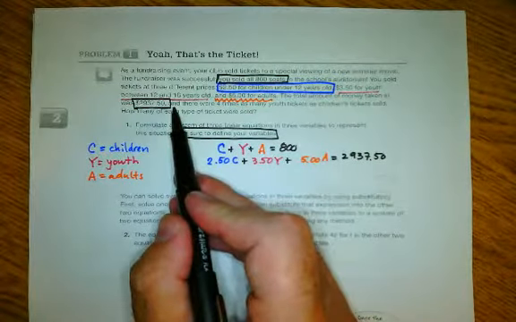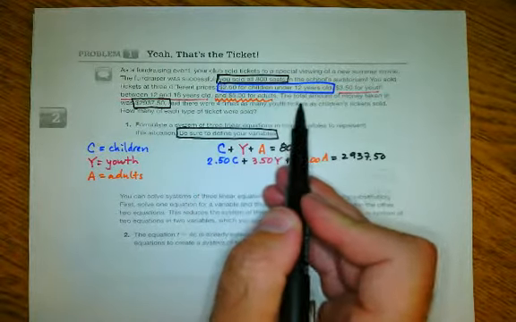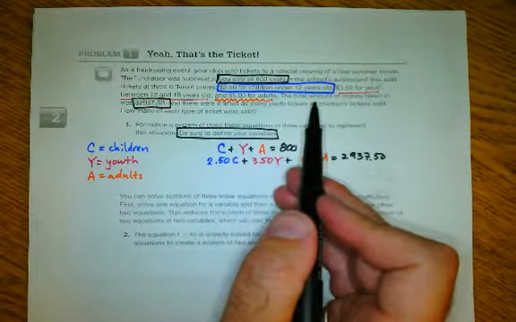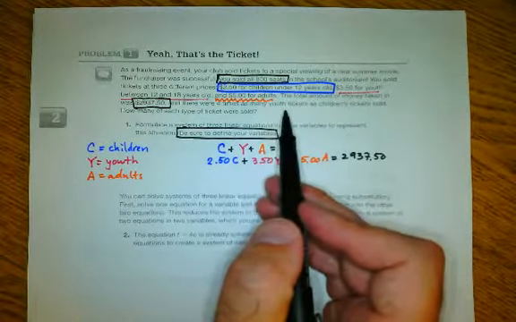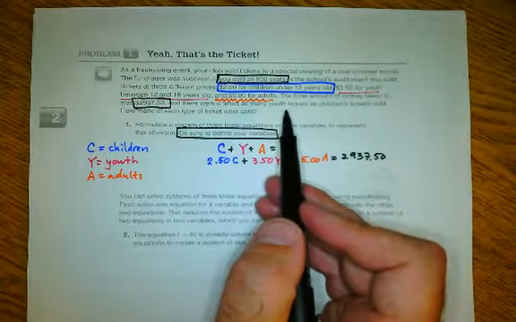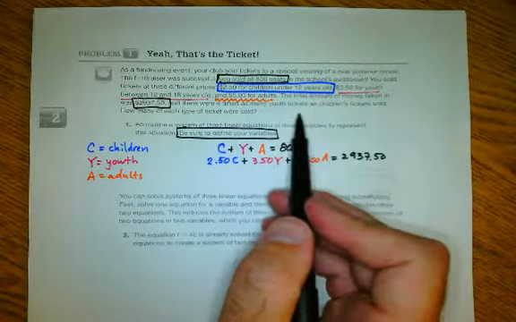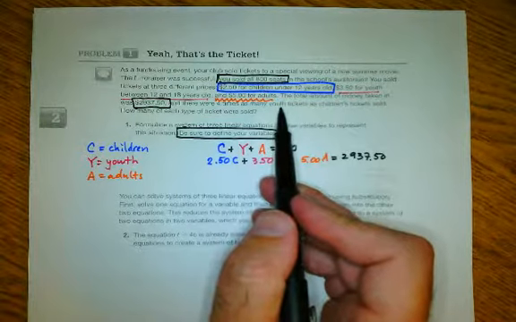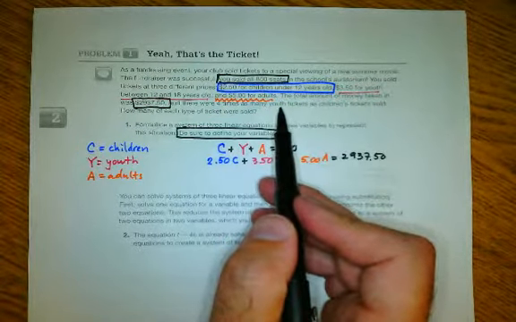And it says and, so now I have a third equation, and there were 4 times as many youth tickets as children's tickets sold. And this one's a little bit tricky, because if you sold 4 times as many youth, what really means is you sold 4 times as many youth. So let's say you sold 5 youth tickets.